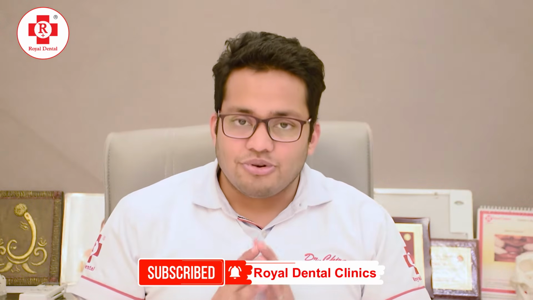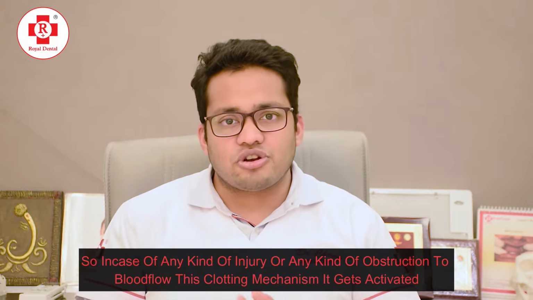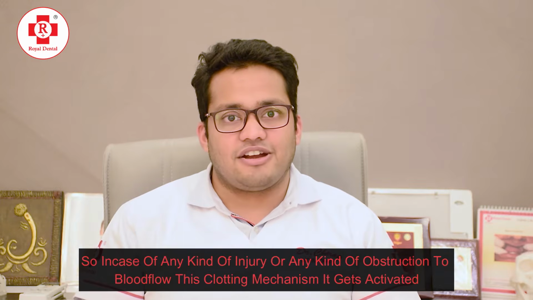So friends, before we understand why these patients take this kind of medication, we need to understand the need for these medications. In case of any kind of injury or any kind of obstruction to blood flow, the clotting mechanism gets activated. There are three basic phases we can divide this clotting mechanism into. The first is vasoconstriction, where there is an obstruction to the blood flow or an injury to the blood vessel, and that area is going to constrict. The body is going to restrict the blood flow to that area.